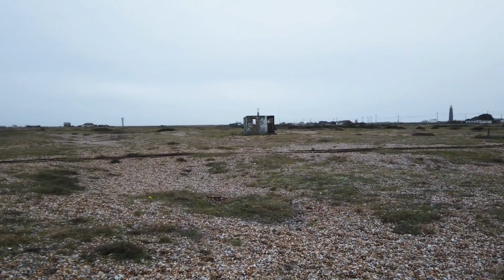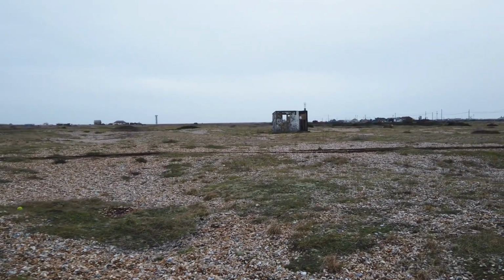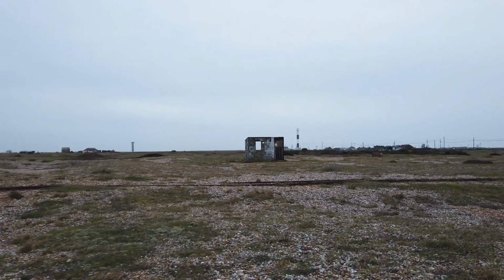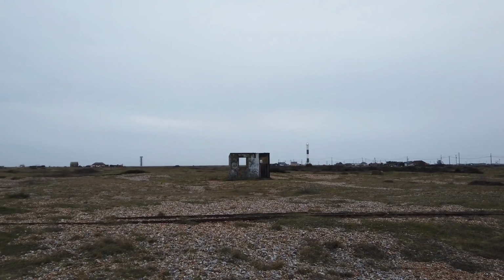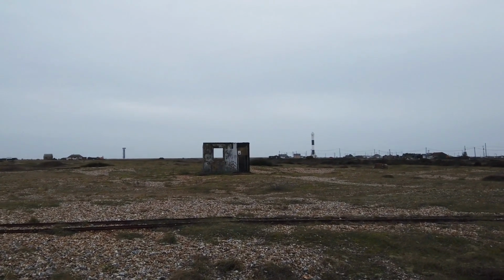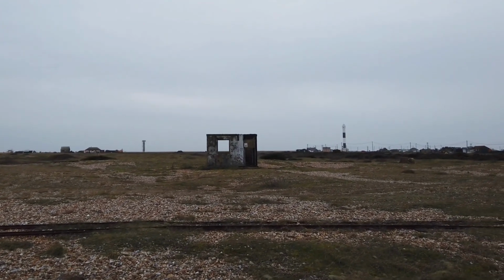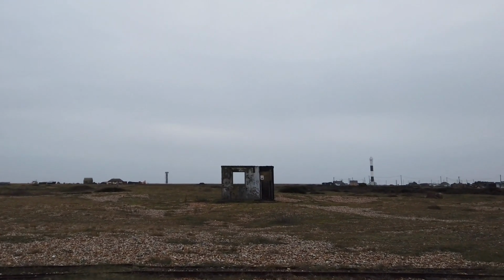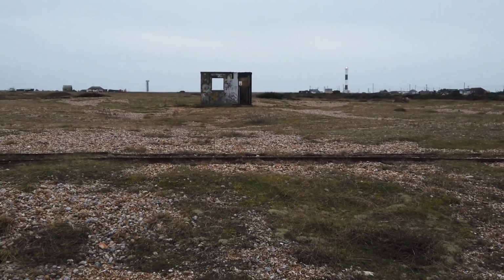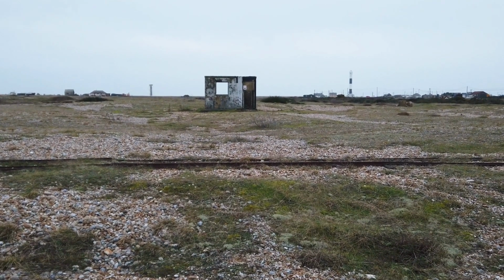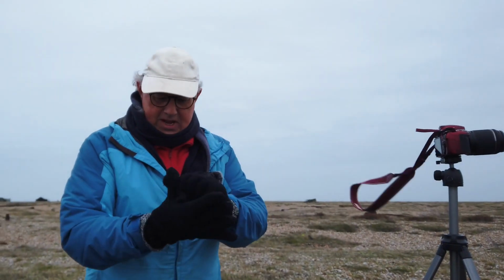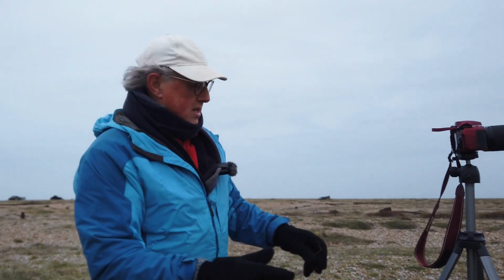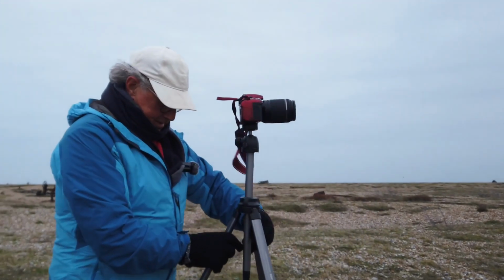Okay, so we're looking at this, and it's some kind of old hut. But I've got the lighthouse in the background, but I've got windows in it. So if I can get myself about here, then I can isolate it from everything else. That looks quite good, doesn't it? I've got some leading lines in the foreground. And just nothing else. I've got twigs and everything on me. I'm rolling around in the shingle.